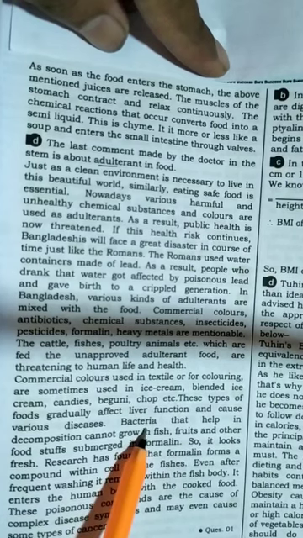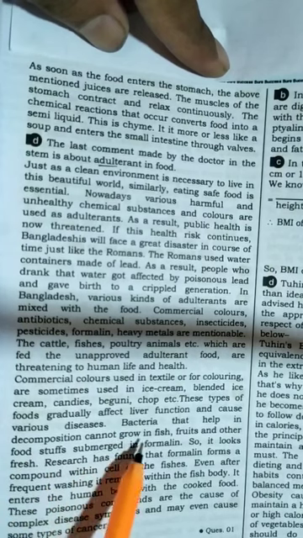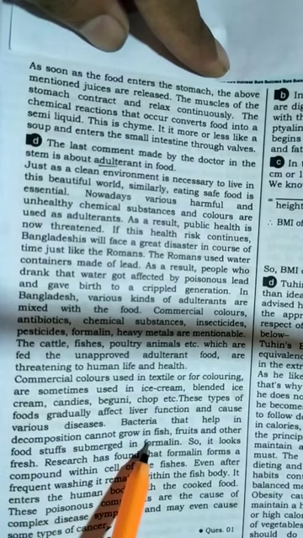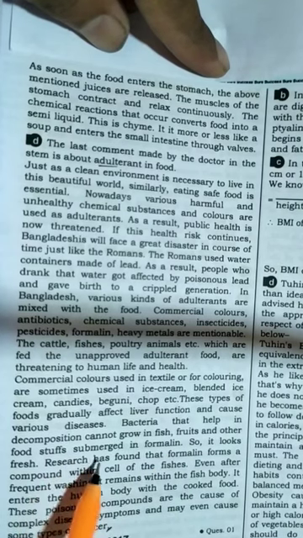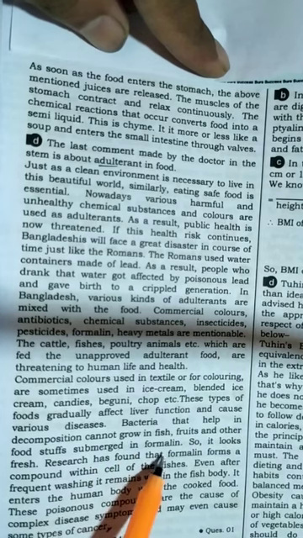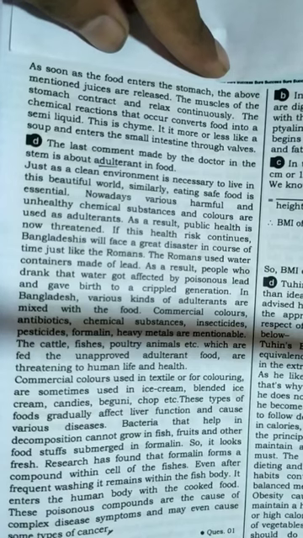Bacteria that help in decomposition cannot grow in fish, fruits and other food submerged in formalin. So it looks fresh.